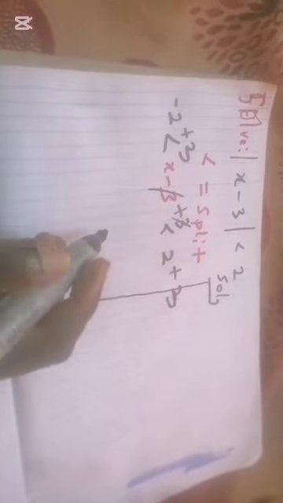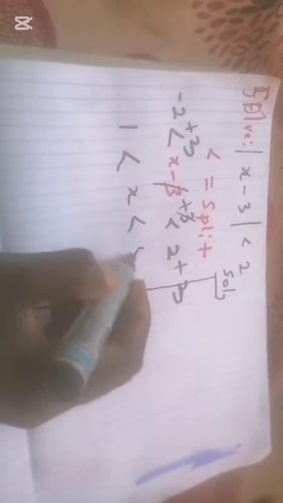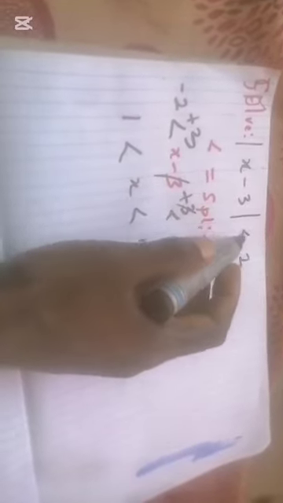So now let's continue. x is left. Now what is minus 2 plus 3? That will give you 1. What is 2 plus 3? That will give you 5. And that's all. This is the final answer. Don't forget what I told you. You can split if you have a less than.